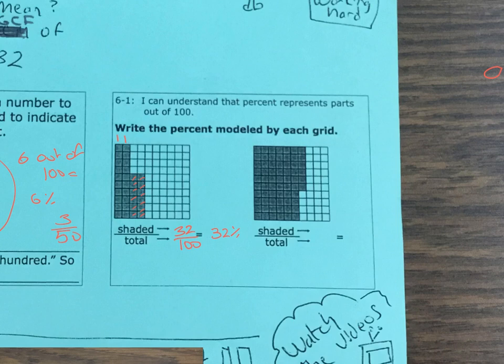So 90 divided by 100. Now we know that even if a decimal isn't seen, it's still there. Where is the decimal on this? Right here. So we're going to move that up right there. And we know that we can add zeros in front or behind, just not in the middle.